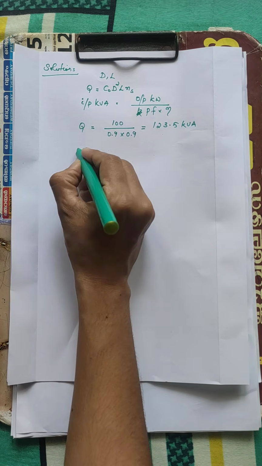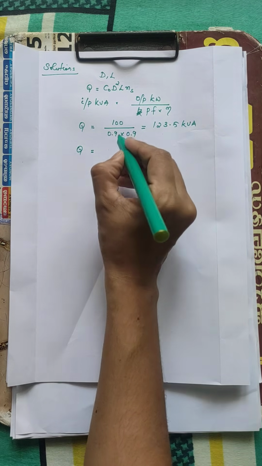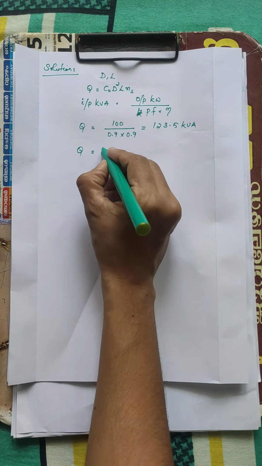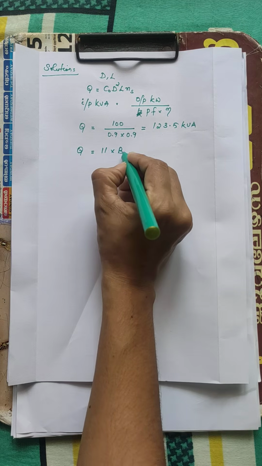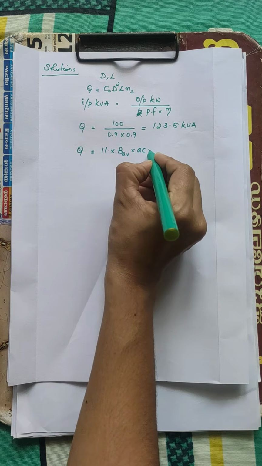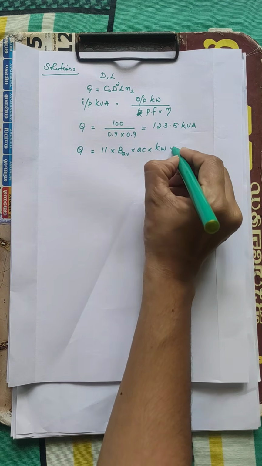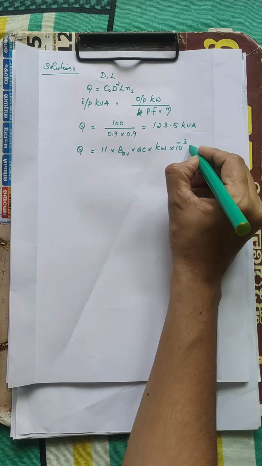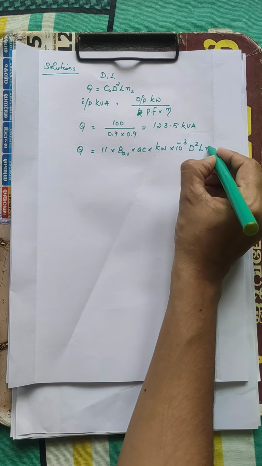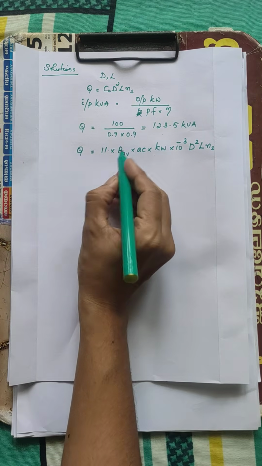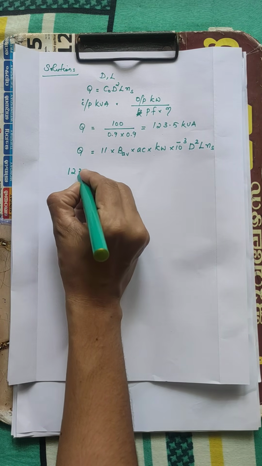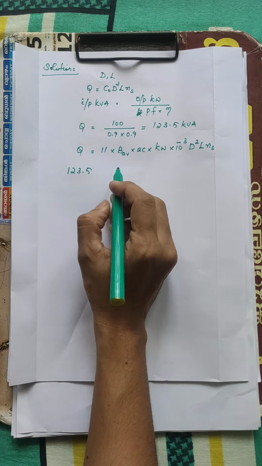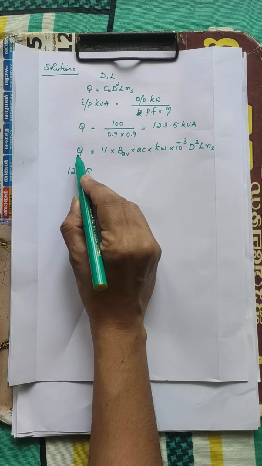That is Q is equal to C0 D square L into Ns. Here C0 is 11 into B average into AC into kW into 10 raised to minus 3. So we have Q, the input kVA, as 123.5. This is the equation for power in kVA.